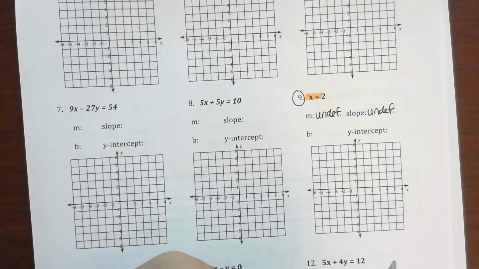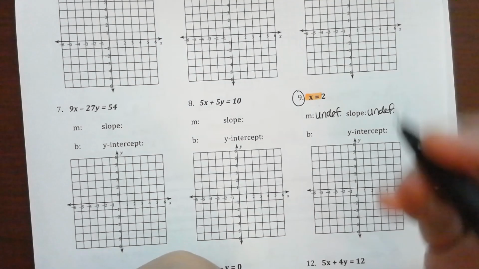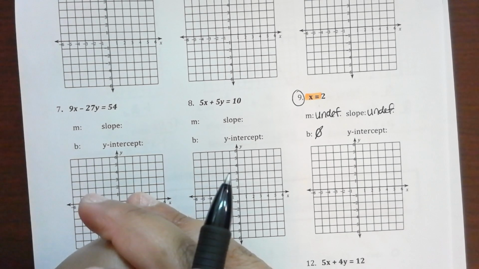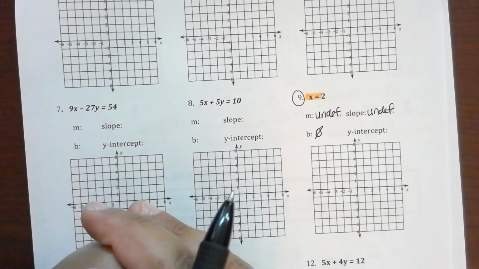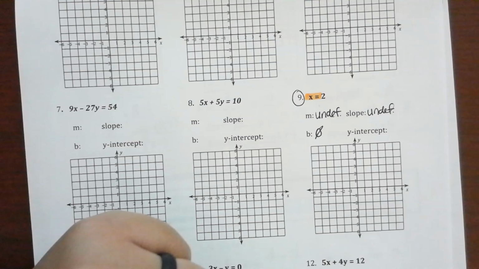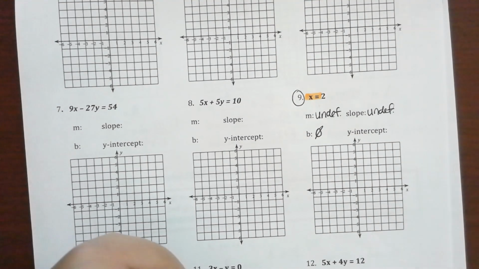Meaning what? Meaning, is there one? That means there's not one. That does not mean 0. That means there's not one. Say it with me. There's not one, Miss Lipsey. There's not one. Where's the y-intercept? No. Where's the y-intercept? So what did I just tell you to say back to me?